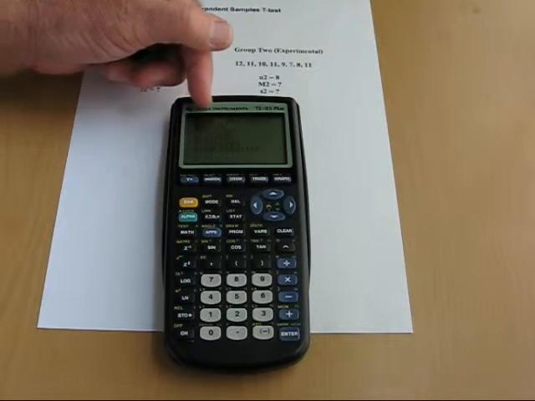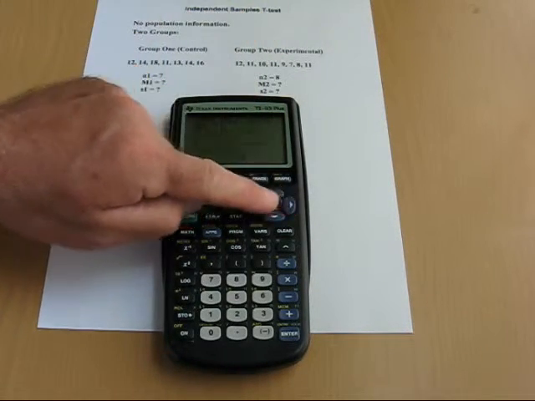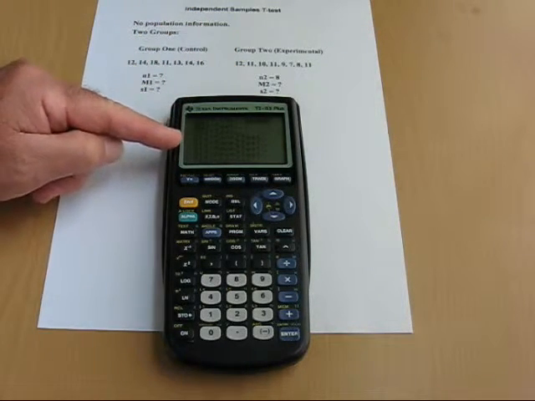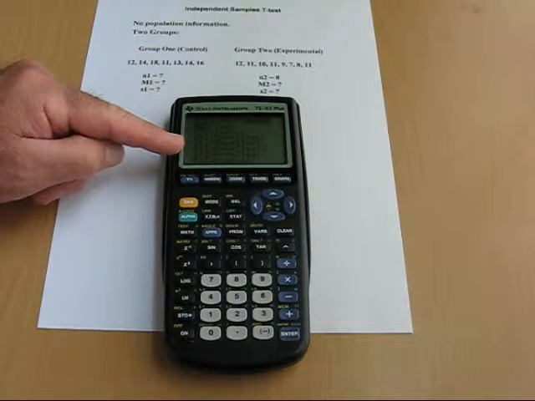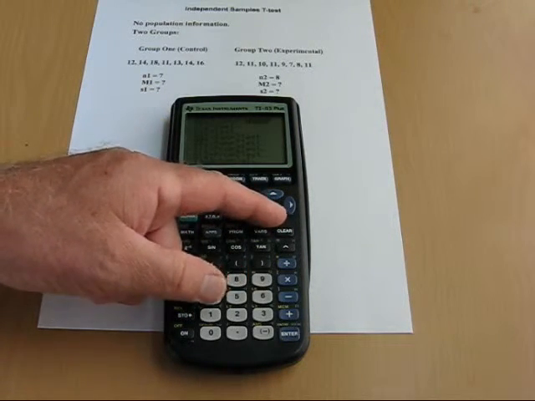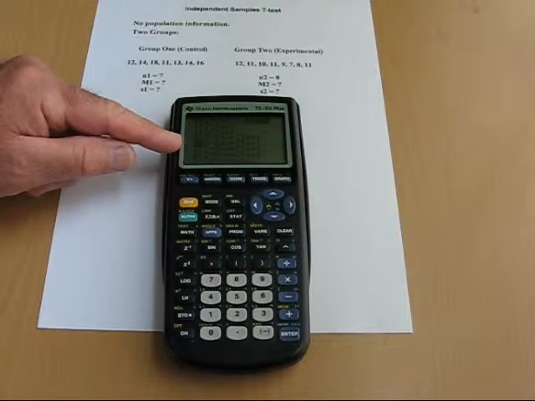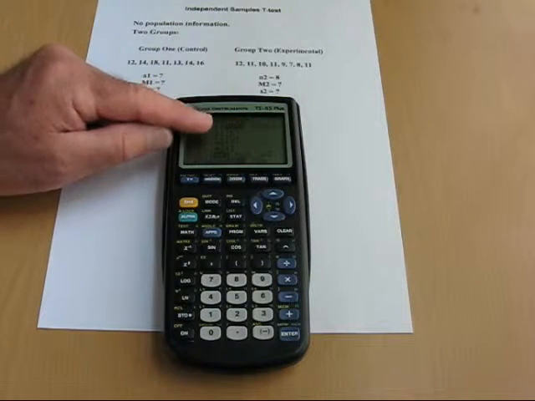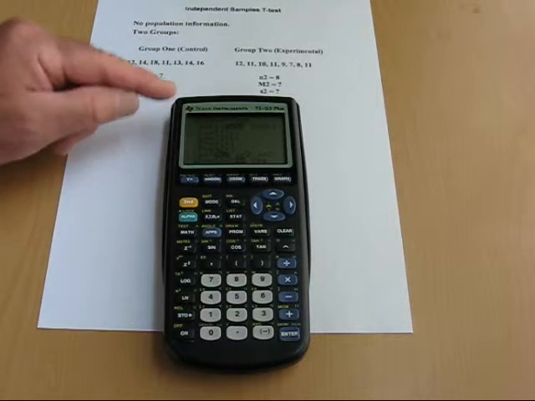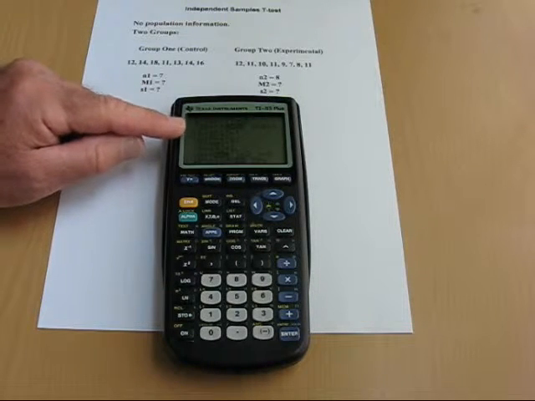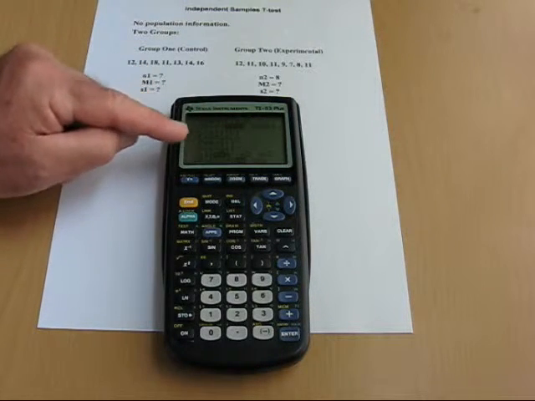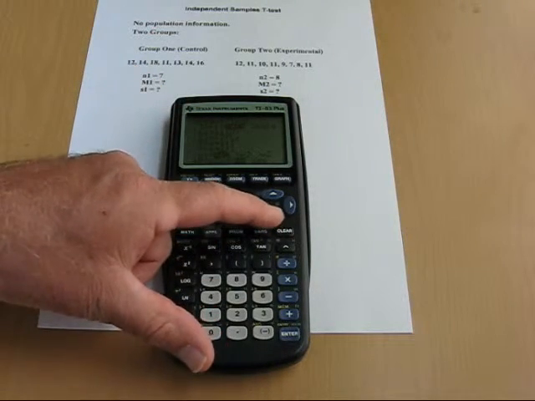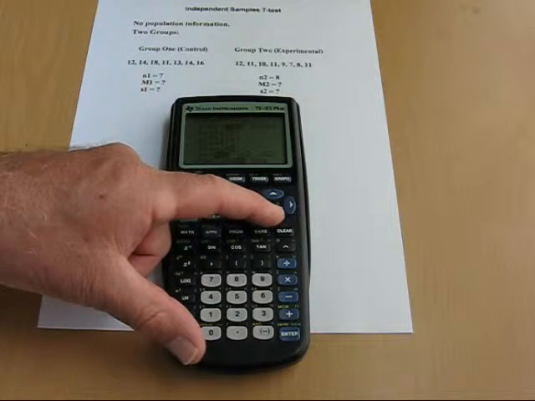Notice it highlights edit, but we want to do a test, so we're going to scroll over to tests, and now we're going to scroll down to the 2-sample t-test. You may see here it's number 4. Press enter, and with the 2-sample t-test, it wants to know, are we entering data? Yes, we are, from our data list. Once again, it shows us list 1 and list 2. Our two groups, group 1 and 2, are in the L1 and L2 lists. So we simply scroll on down. We can ignore frequency 1 and 2.